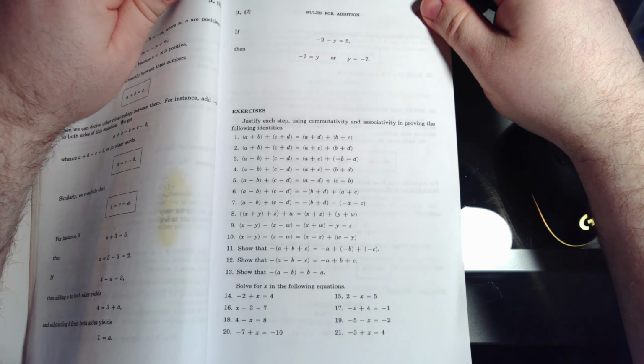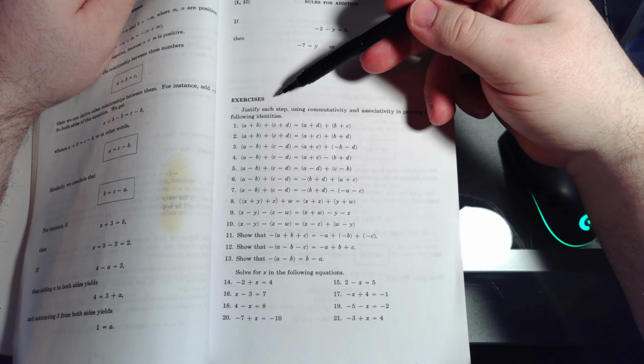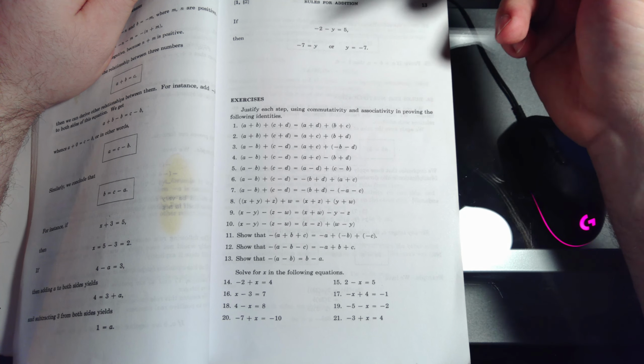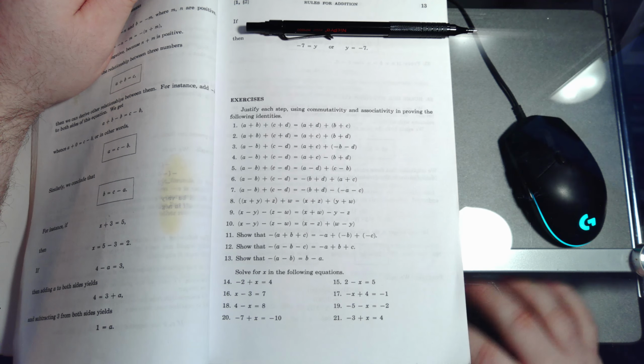And we have exercises. I'll stop the recording so I have separate videos, and we'll continue in just a moment on the exercises.